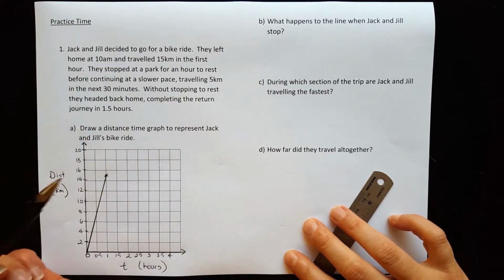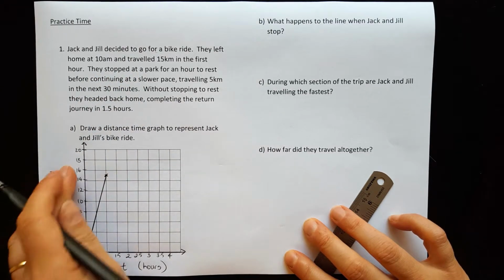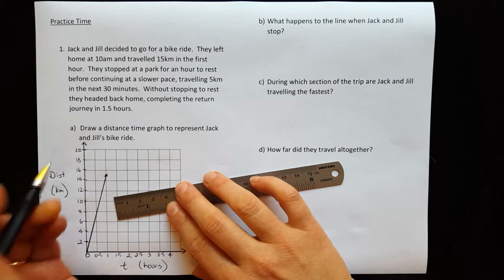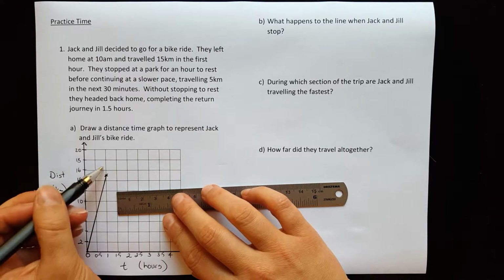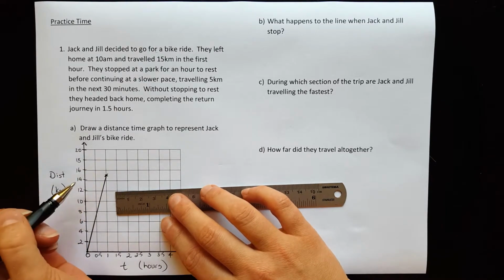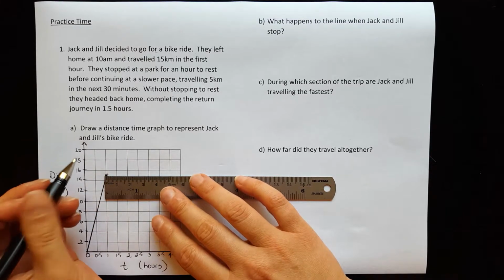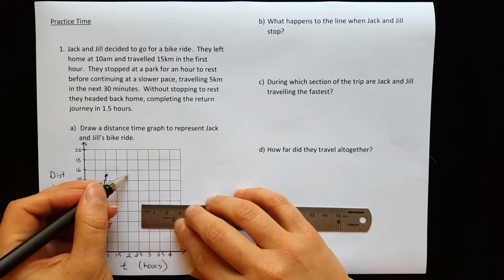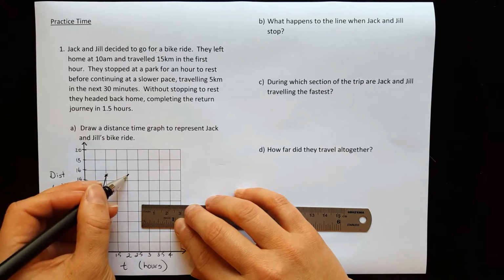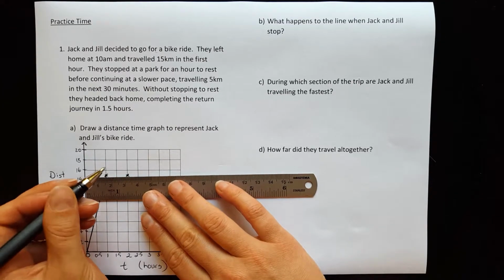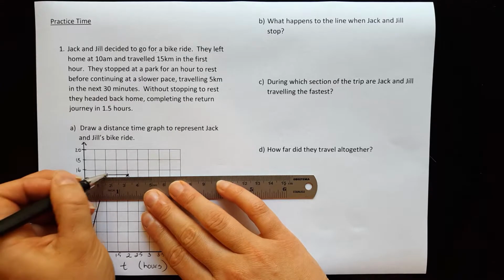They stop at a park for an hour to rest. I guess they went a bit fast. They wore themselves out. So when they're resting, they're not actually doing any more distance from home, are they? They're just stopped. They're flat. So we draw a flat line for the next hour. So across to the 2 here, from 1 hour to 2 hours, is perfectly flat because they've stopped.